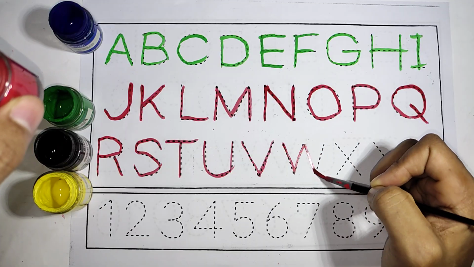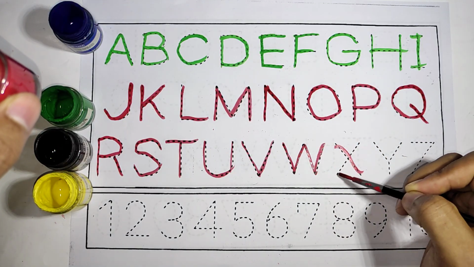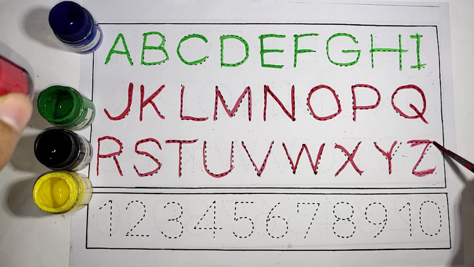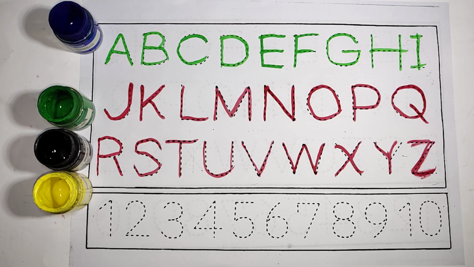Kids, now we draw W. The next one is X. Now we draw Y. The last one is Z. Z for zoo, Z for zebra.